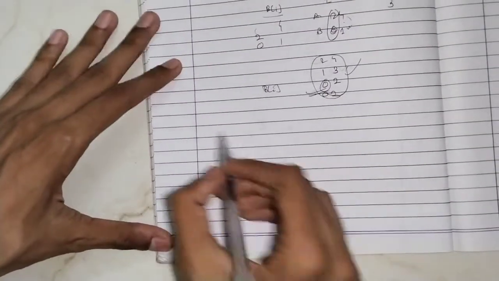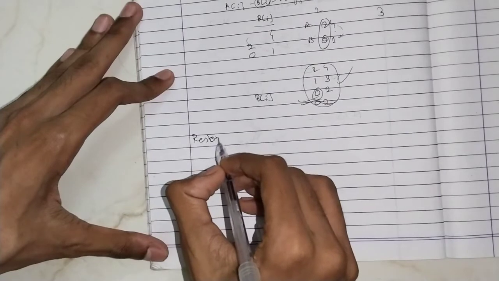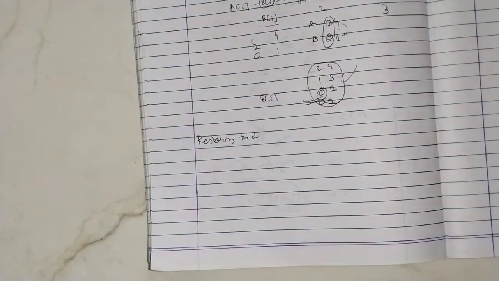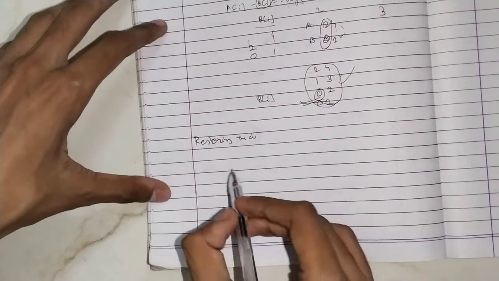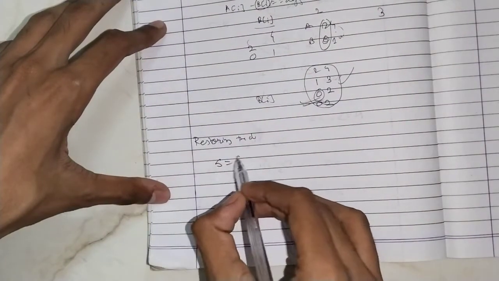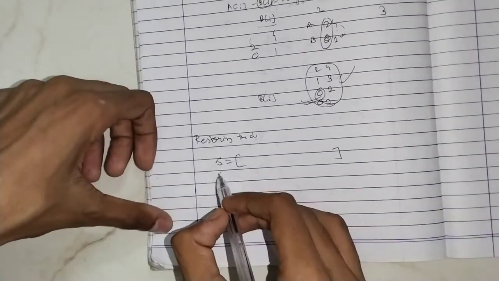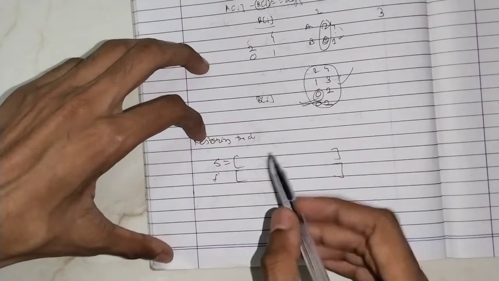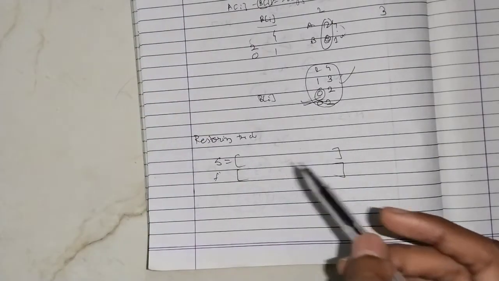Jumping to the next question, restoring the duration of task. So in this question we are given start indexes of some tasks, finish indices of some tasks, and what we have to do is... there is this guy in the question, Polycarp.